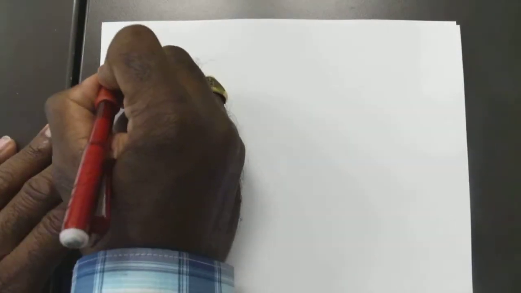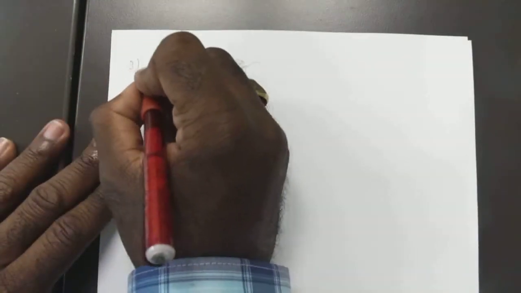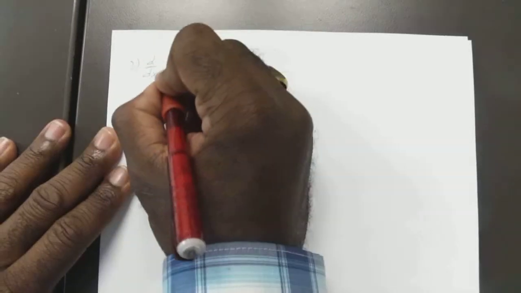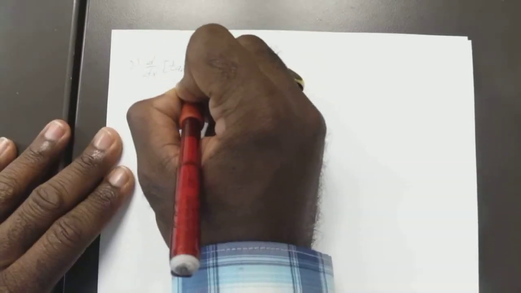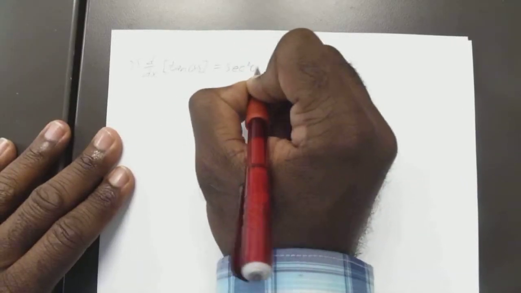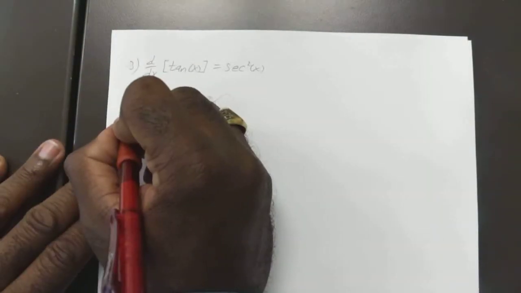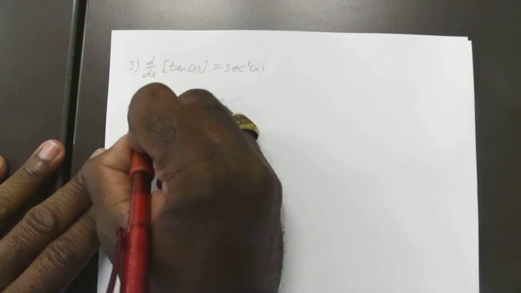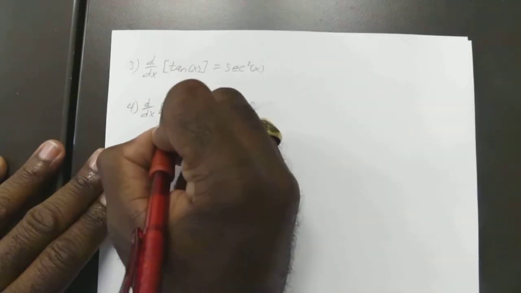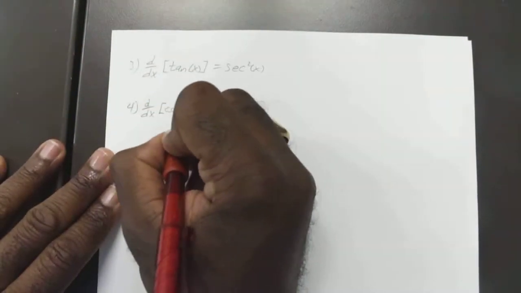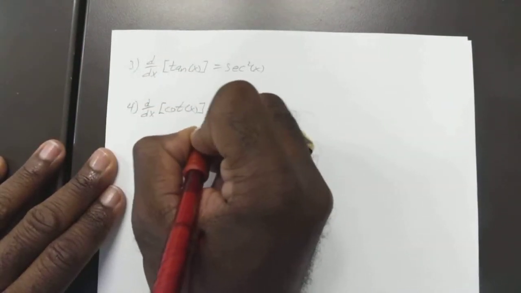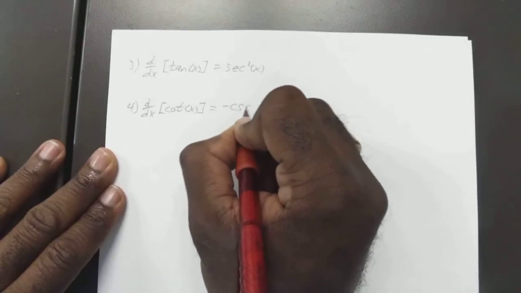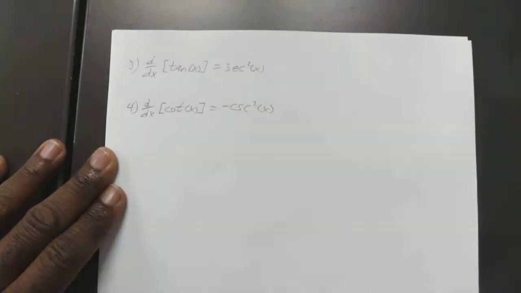Okay, so 1 and 2 were sine and cosine. The third one, the derivative of tangent equals secant squared x. Derivative of cotangent equals negative cosecant squared x.